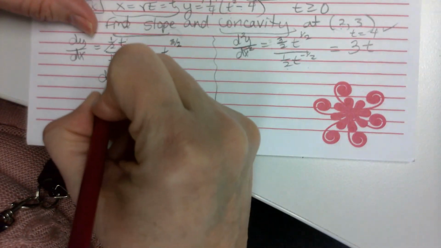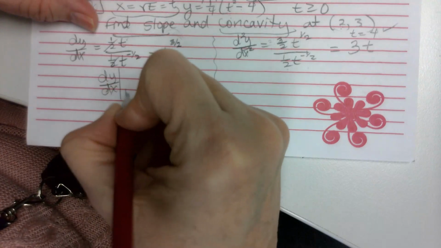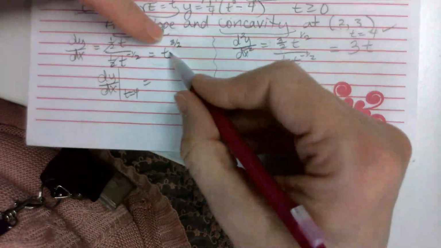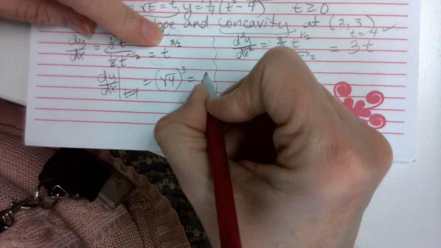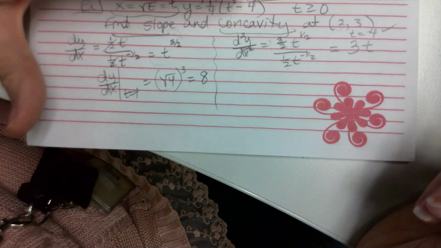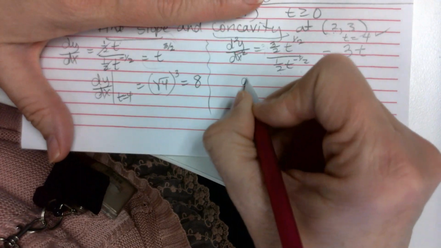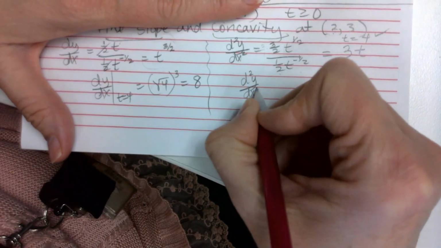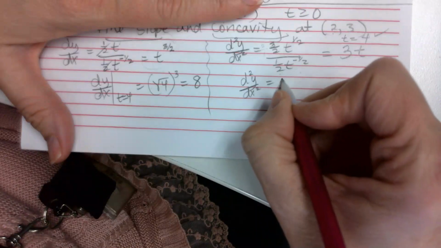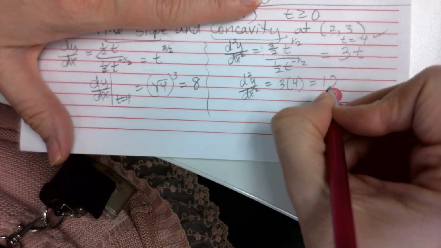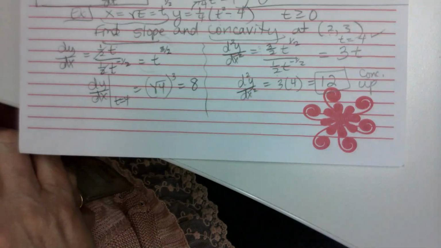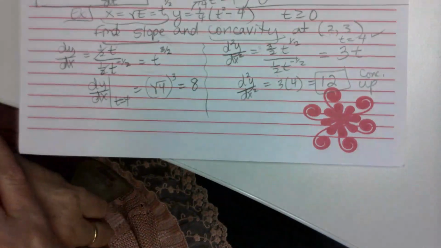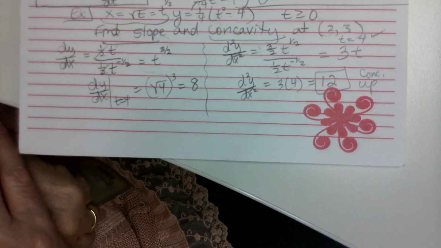So what is the slope of the tangent at t equals 4? The square root of 4 cubed, because 2 cubed is 8. There's the slope of the tangent, and then the concavity is 3 times 4, 12. So it would be concave up, wouldn't it? Increasing, concave up at the point (2, 3). Does that make sense? The function would be increasing concave up.